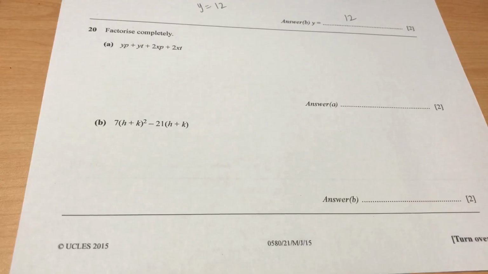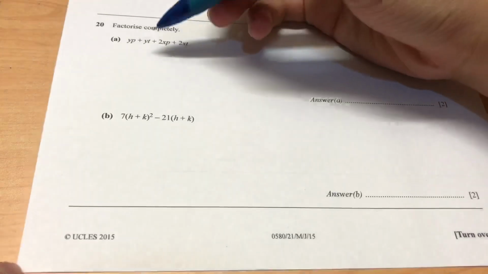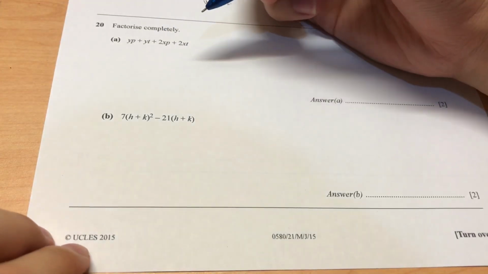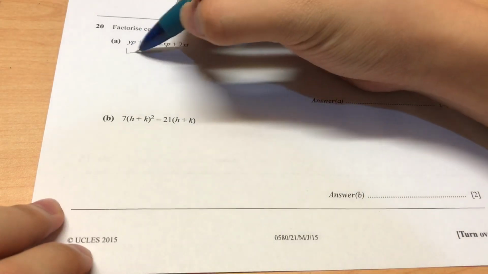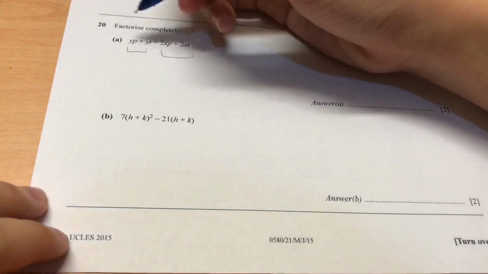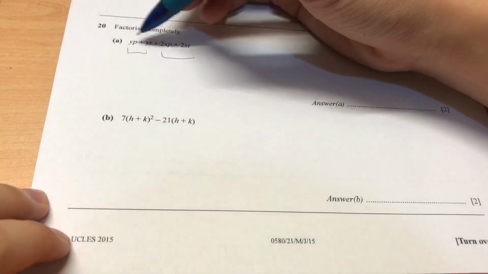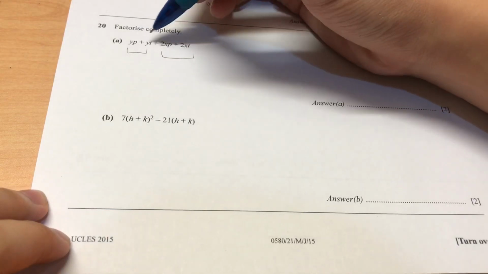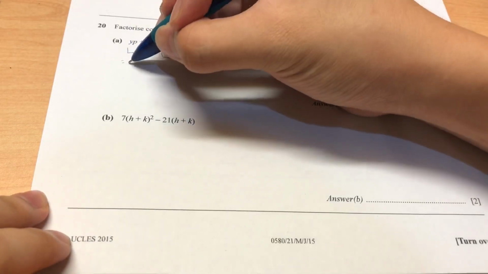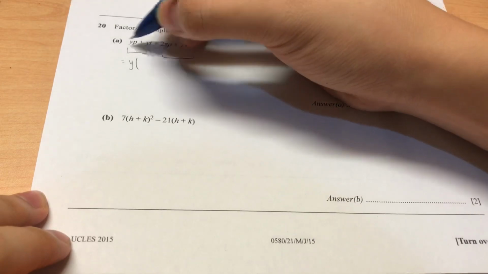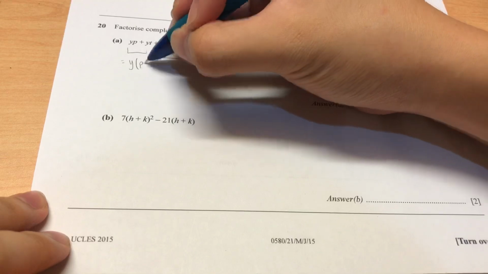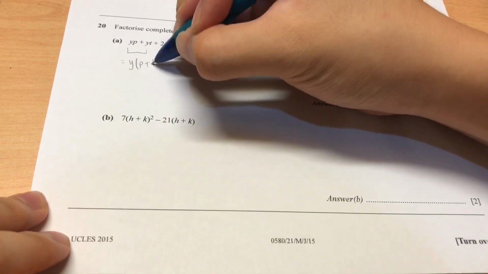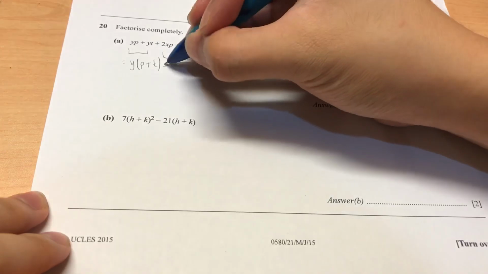That's it. Question 20. Factorize completely part a: yp plus yt plus 2xp plus 2xt. 2 marks. So we can look at this part and this part separately. Look for their common factors. For these two, the common factor is y, because both consist of y. So it's equal to y. We bracket, we take out the y, so inside we'll be dividing by y. Yp divided by y will be p, plus yt divided by y will be t. In this case, we plus here.